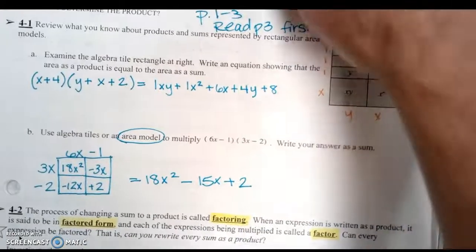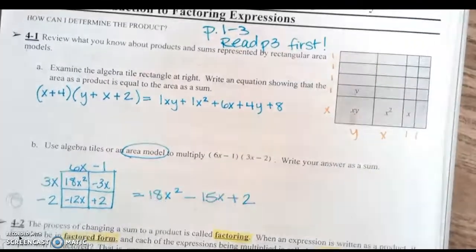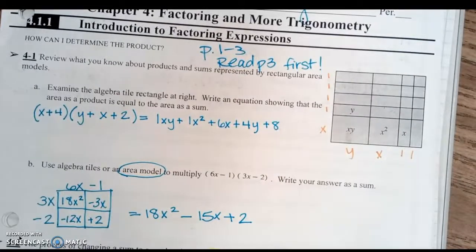Flip back over to page 1. And we're going to talk about factoring expressions. So question number 4.1.1 says review what you know about products and sums represented by rectangular area models. Examine the algebra tile rectangle at right. Write an equation showing the area as a product is equal to the area as a sum.